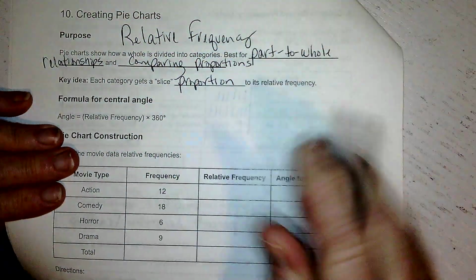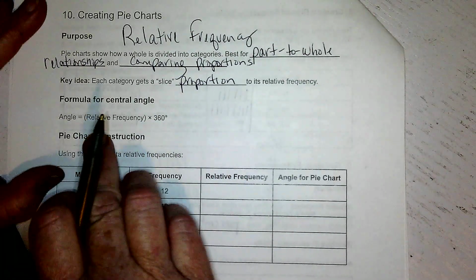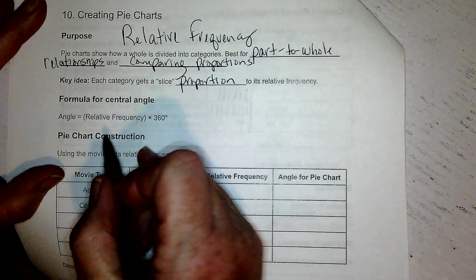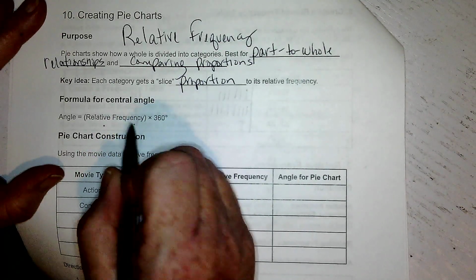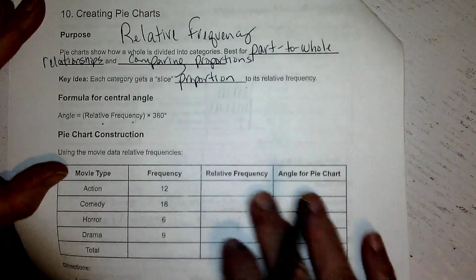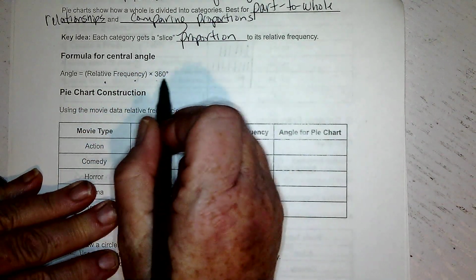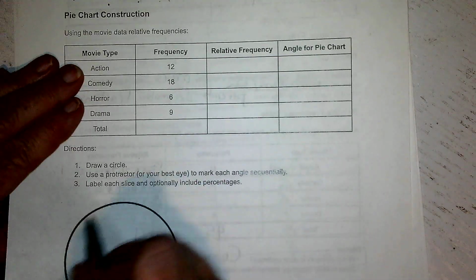And I'm going to show you how to do that right here. You're going to find the angle for your pie chart using the relative frequency. I'm going to bring up the percentages since that's what I want to use. Actually, well, we'll get there. Relative frequency times the 360 degrees, which is the entire circle.